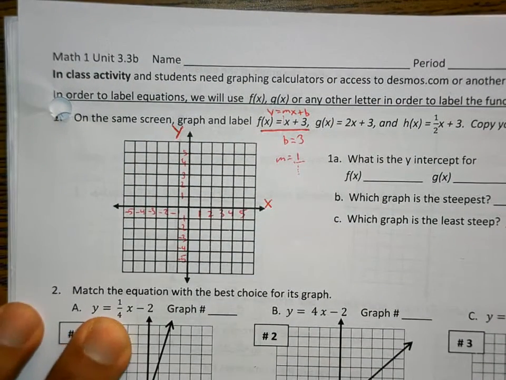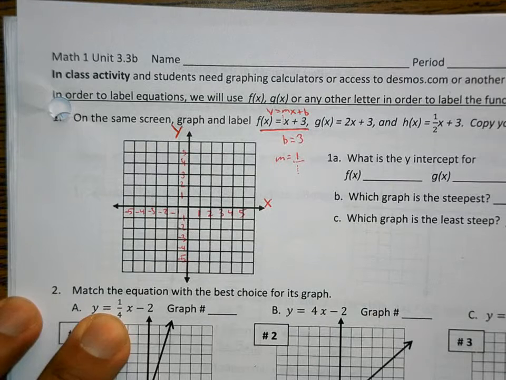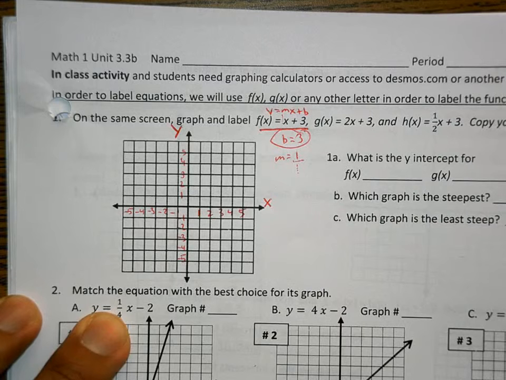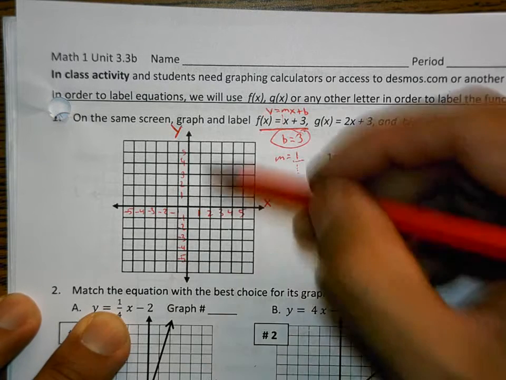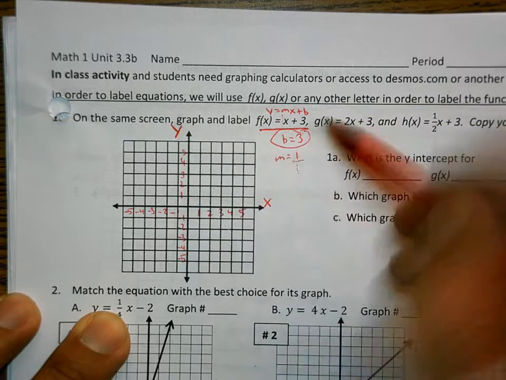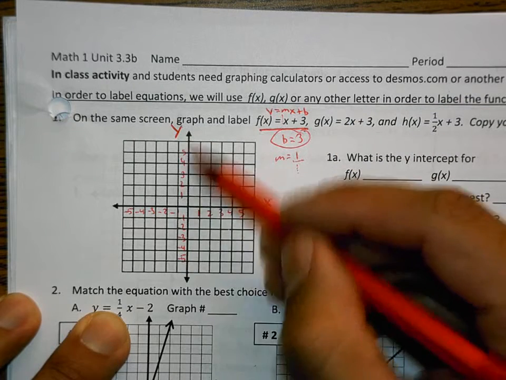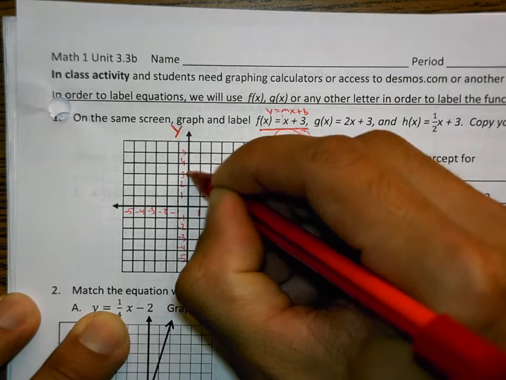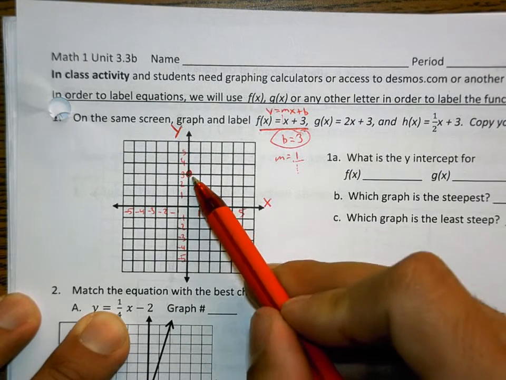So there's our big graph. I have all the numbers. And the very first point I graph is this point here. This is where I begin. B stands for begin. It's the y-intercept. It's where it crosses the y-axis. Here's the y-axis. I'm going to try to find positive 3. You see it? Right here. Up 3.